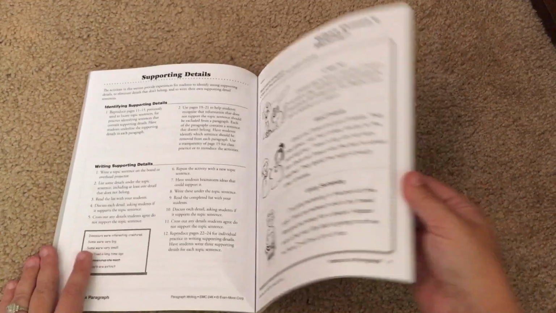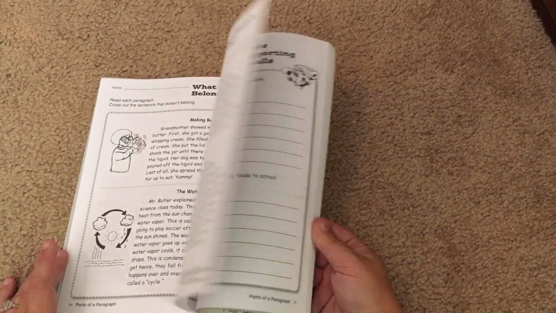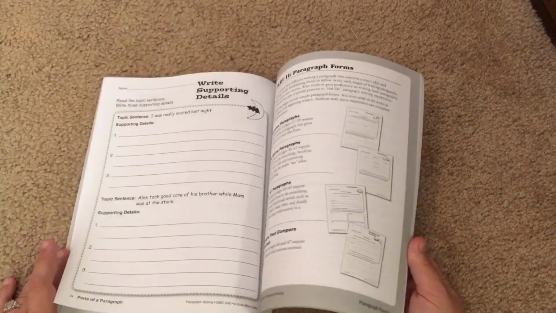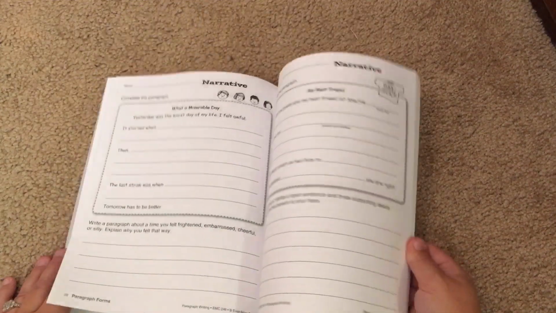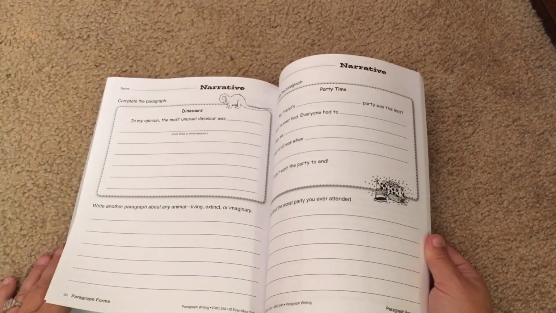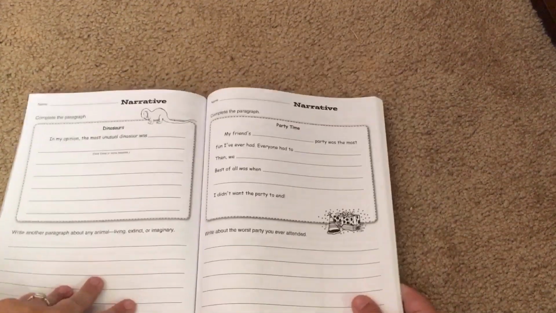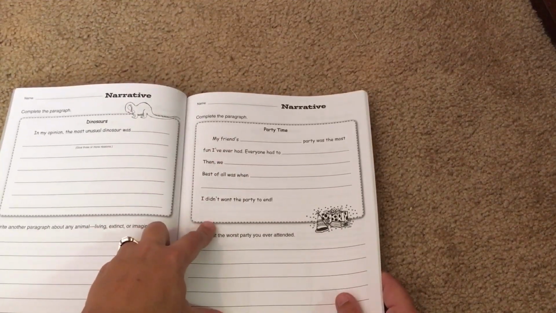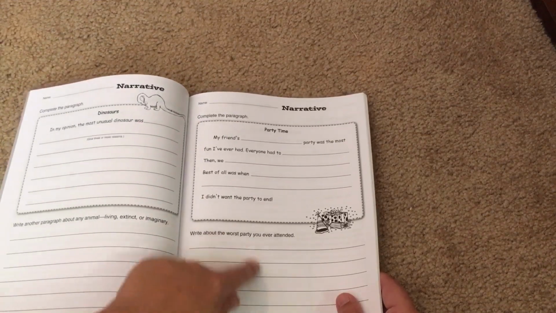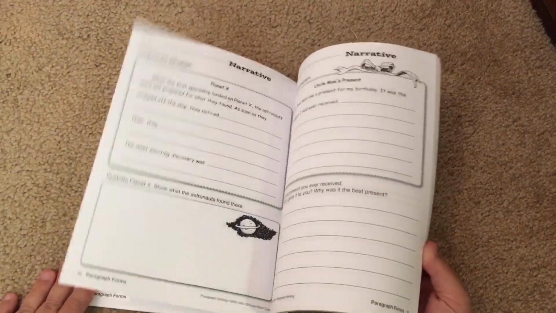So you kind of get the idea of how it goes a little bit at a time. So then you've got writing supporting details, different paragraph forms. And you can see they have a template for a paragraph here. You fill it in, and then they have the student write their own paragraph.